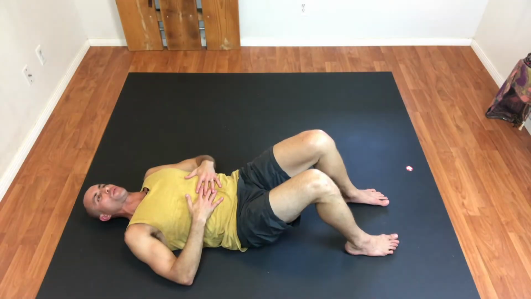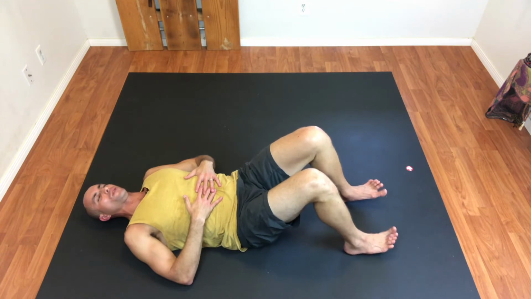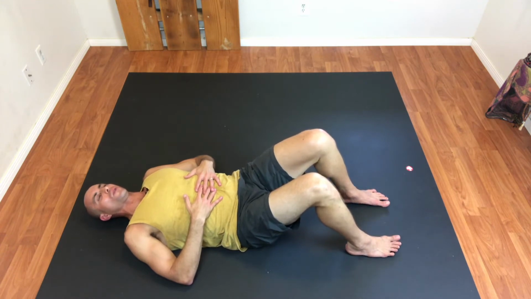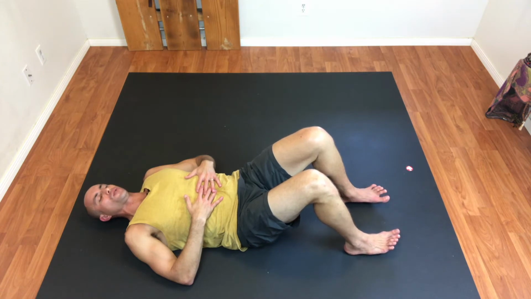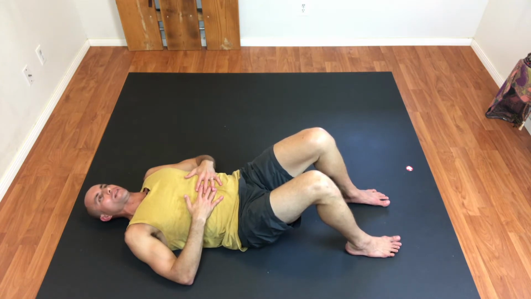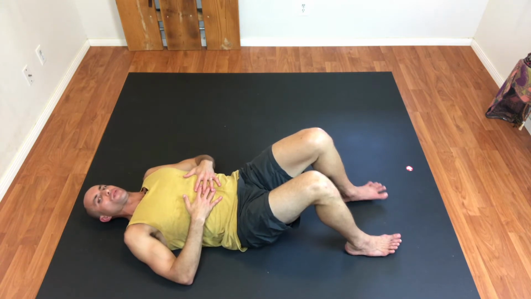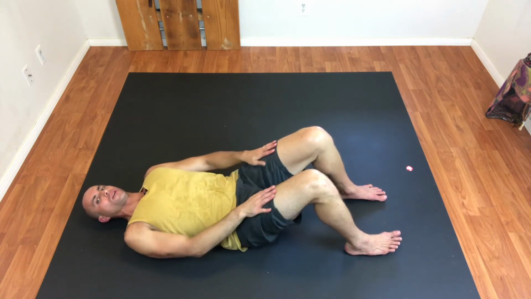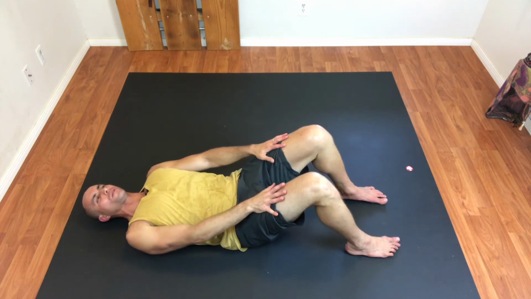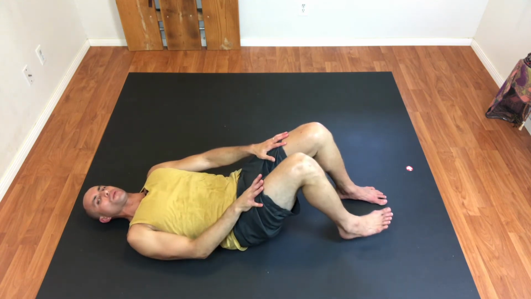Okay, so the first pose that we'll begin with is actually a movement, and it's called a neural mobilization, or another name for it is a nerve glide. So this is, as I mentioned in the introduction, more of the active aspect of the science of stretching. You can start with the standard hook lying position with both feet flat on the floor, knees bent. We're going to start with the right leg.